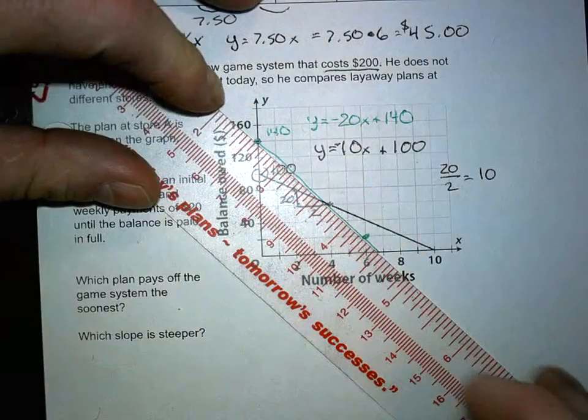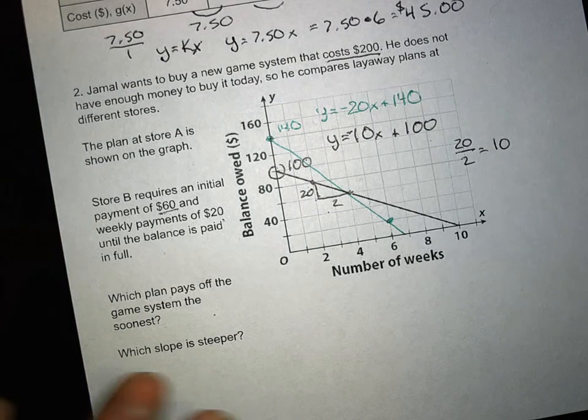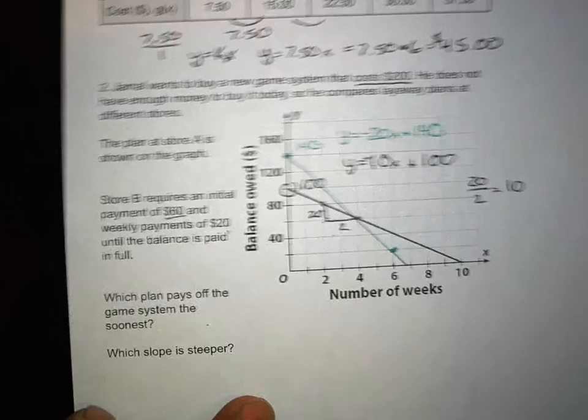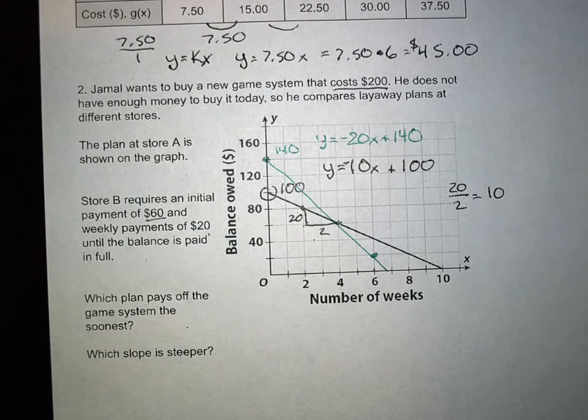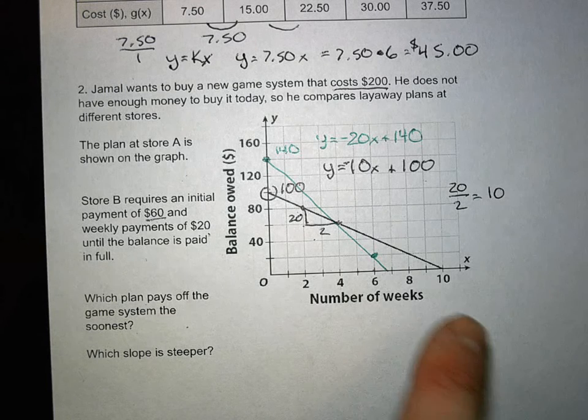Does this line have arrows? Why doesn't it have arrows? It's not going up or down. It stays one price. Once he pays it off, he's not still paying. That would make him funny.